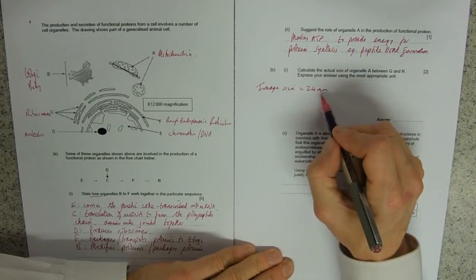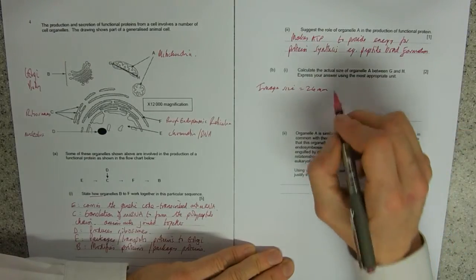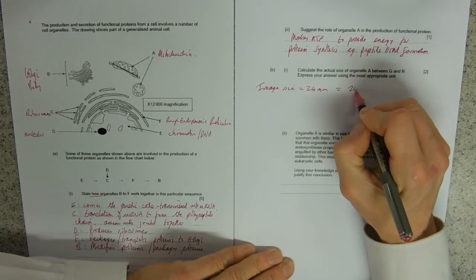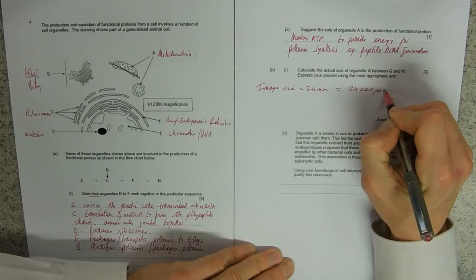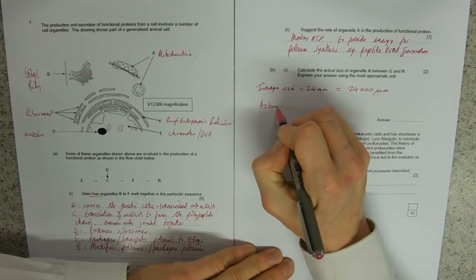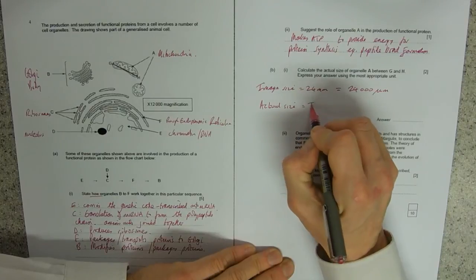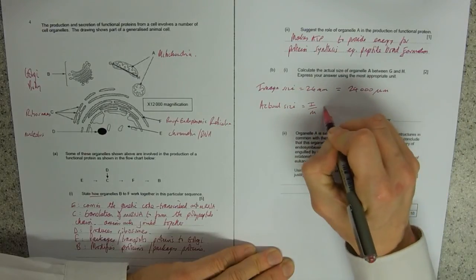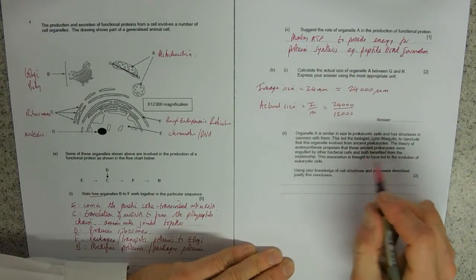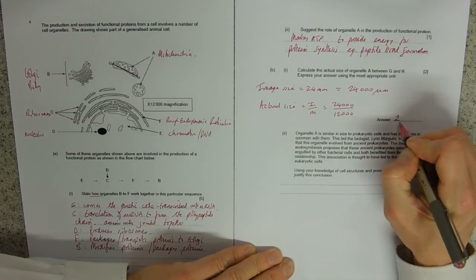Especially when I'm using the most appropriate unit, millimeters isn't going to be any good, so we choose the next one down, micrometers. I might as well convert that now, because it's easier. So 24,000 micrometers. The actual size is the image size divided by the magnification, so 24,000 divided by 12,000, and you can do that in your head. That's going to be 2 micrometers.